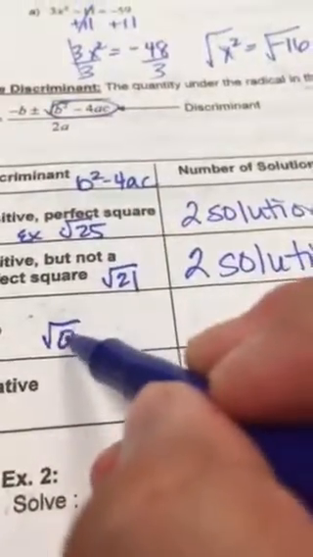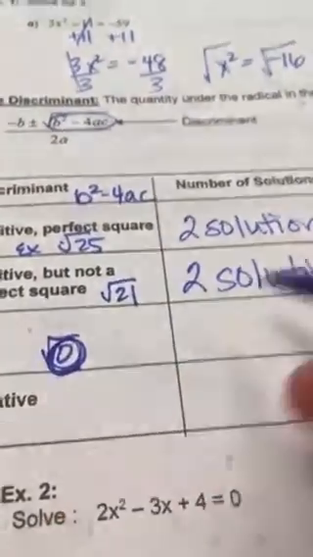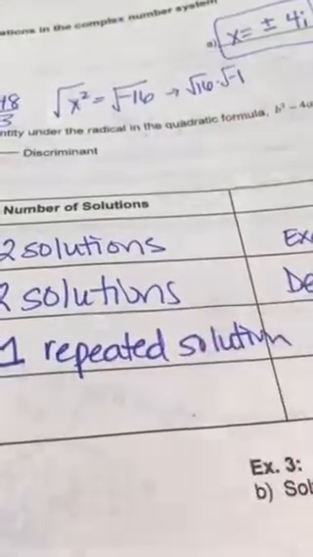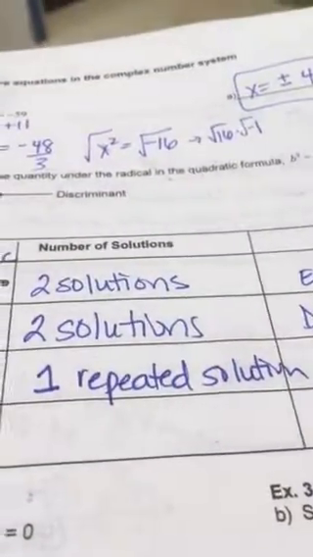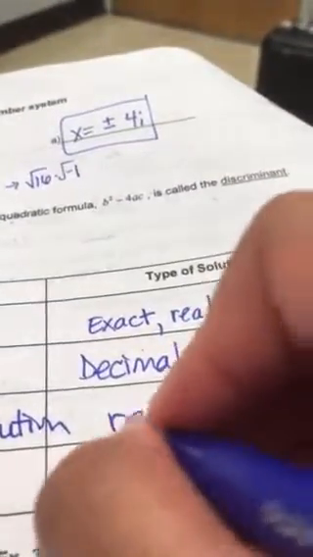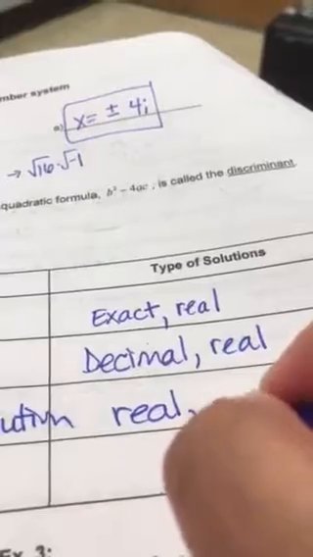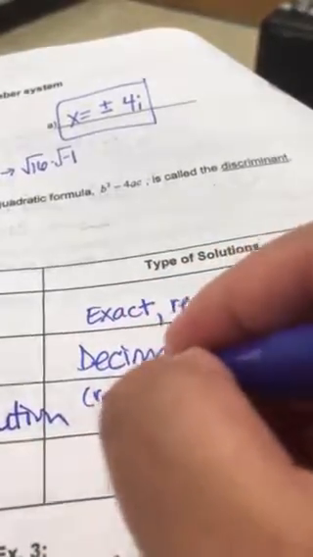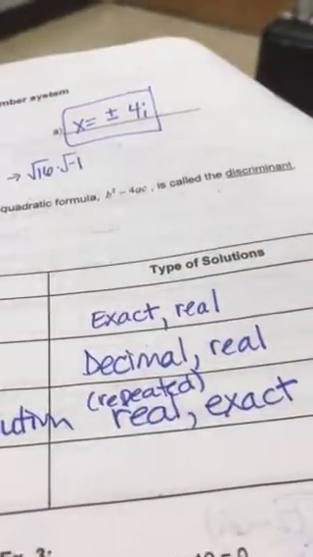Now, if you have square root 0 under there, so if b squared minus 4ac is 0, you're going to have one repeated solution. So one solution that's exactly the same 2 times. That's going to be real and exact. It's going to be a repeated real, which we'll talk about more when we get into more graphs.